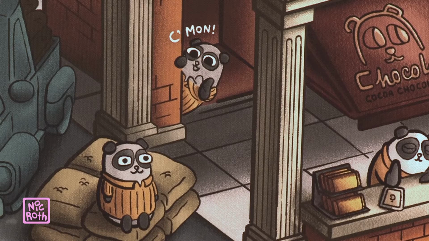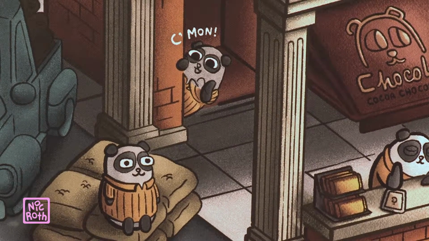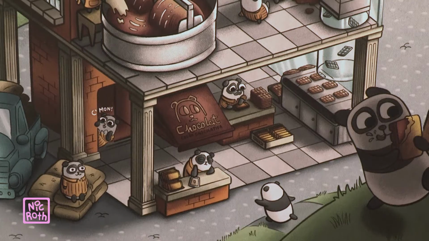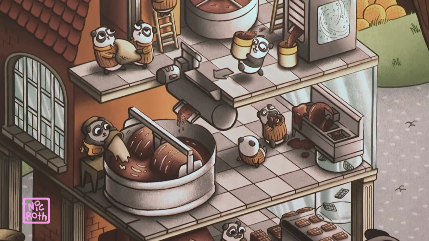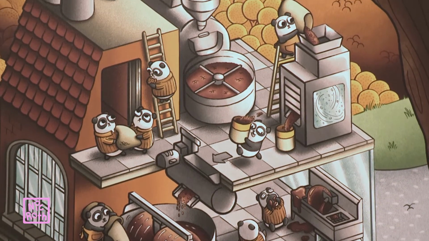I love the little panda who says, "Come on." Sometimes there's a little story with these little characters. I'm pretty sure he owns the factory. He just looks like a really quaint, down to earth, good to his employees owner of the chocolate factory.